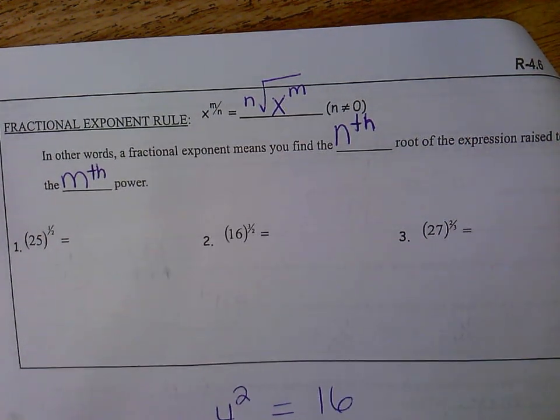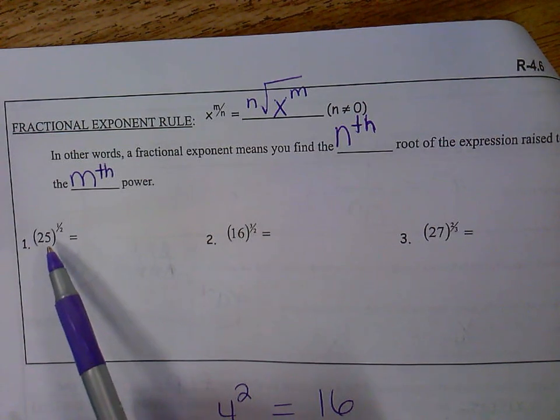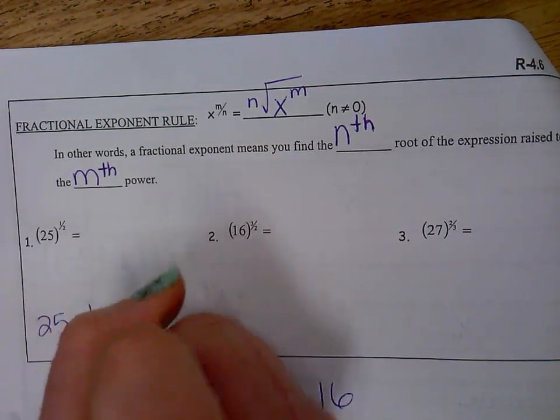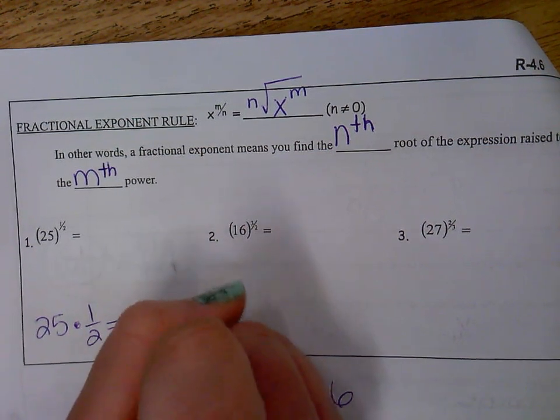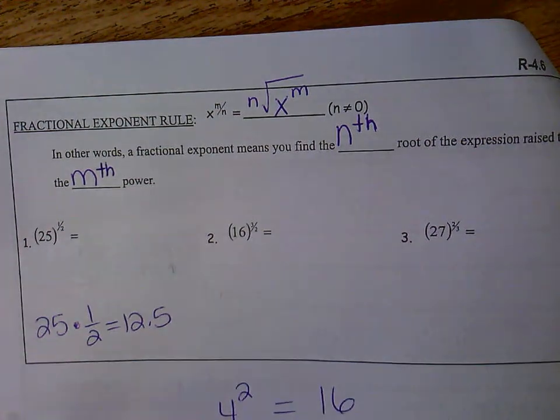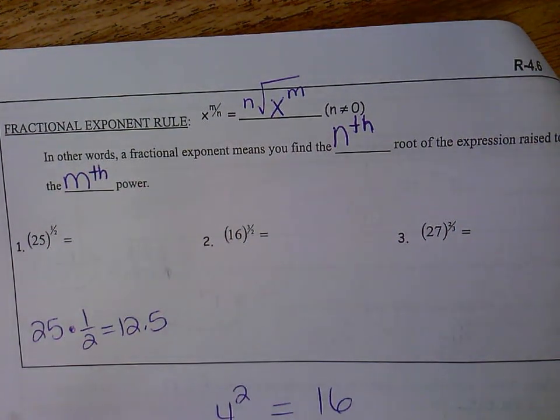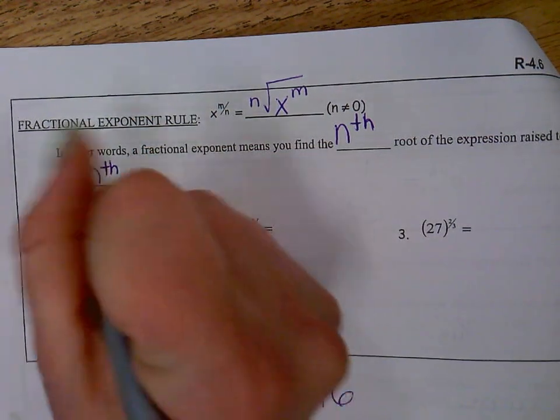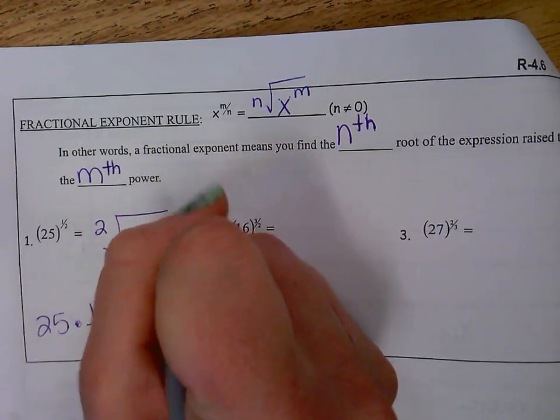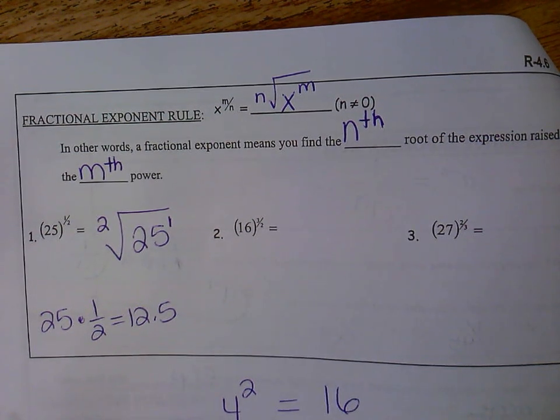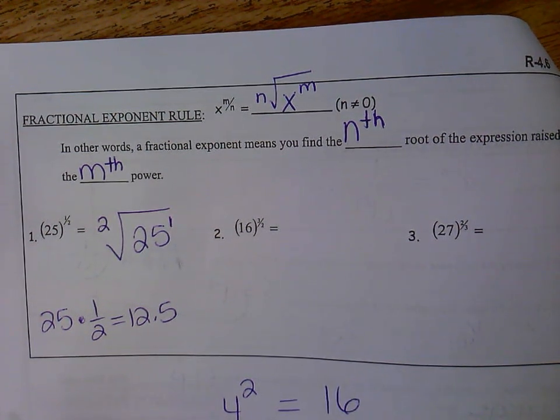So this is not 12 and a half. This is not 25 times 1/2 is equal to 12.5. This is the 1/2 exponent power. So the 2 is the radical, and the 25 to the first power is the number under the radical. So it's really a disguised way of saying the square root of 25.